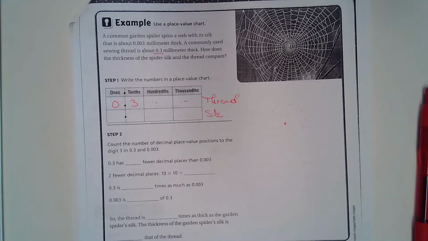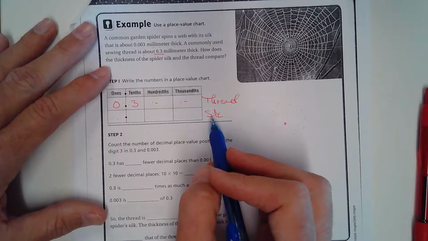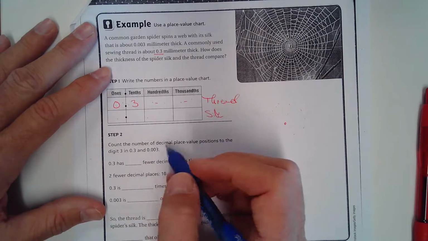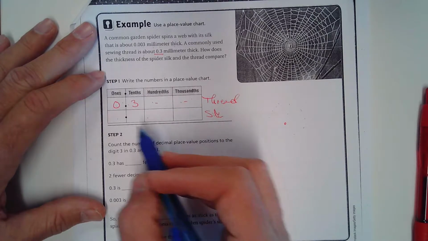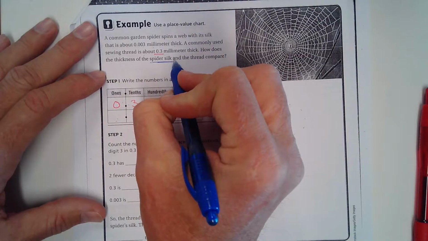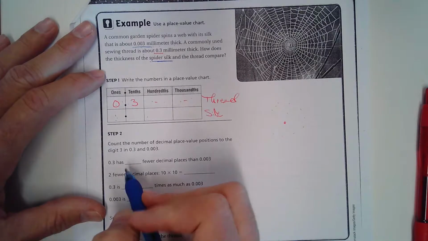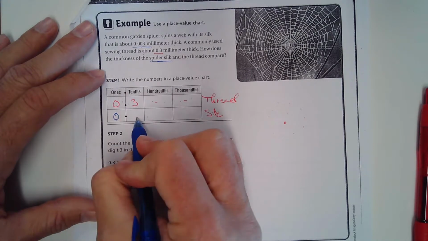Let's see what happens here. Who did I call? Miss Nealons? So Miss Nealons, what would I fill out here for the spider silk? Would there be anything in the ones place? Is there anything in the ones place? No. Okay. Anything here? Yeah.